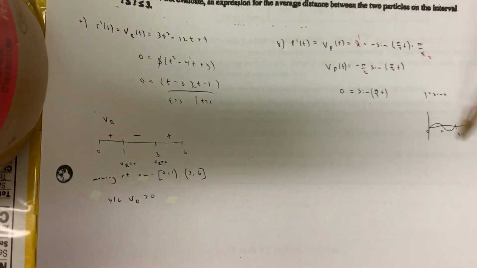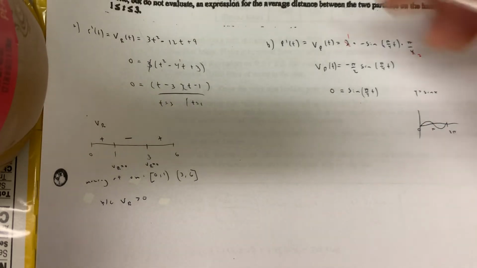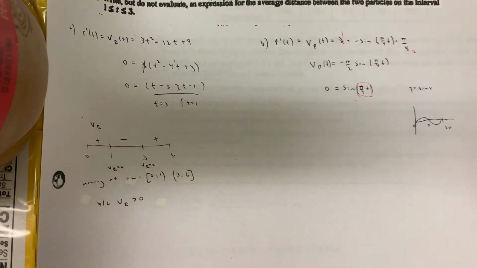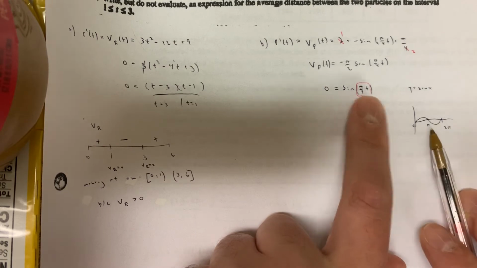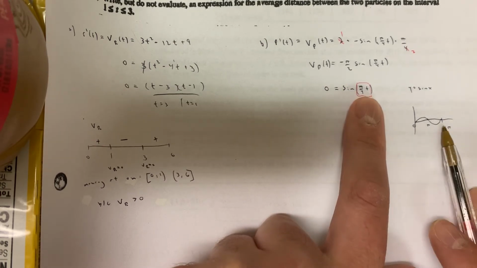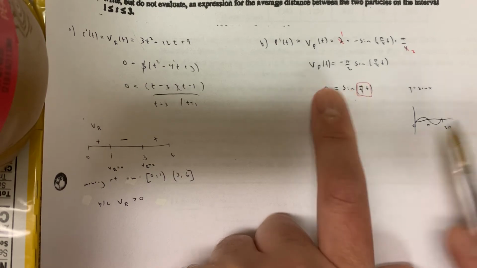Now, why is this important? Because you can see on this interval, there's 3 times when sine is equal to 0: the sine of 0, the sine of pi, or the sine of 2 pi. So really, you want to take this argument, find out when it's 0, because then you have the sine of 0, which is 0. Find out when it's pi, because then you have the sine of pi, which is 0. And then find out when it's 2 pi, because the sine of 2 pi is 0.